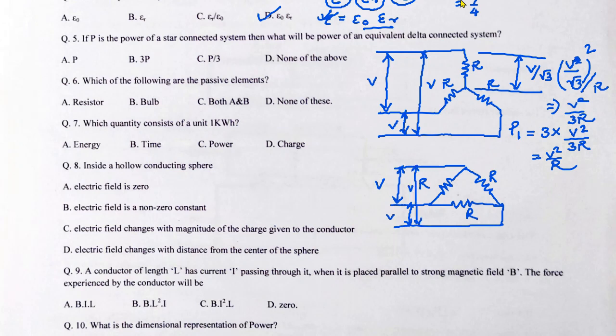So here the power of each resistor will be V square by R. So total power P2 will be 3 into V square by R. Now you know V square by R is P1, which has basically been taken as P. So this is nothing but 3P. So in this case the total power will be 3 times the previous power. So option number B here will be the correct answer.